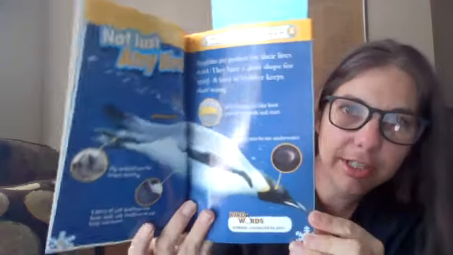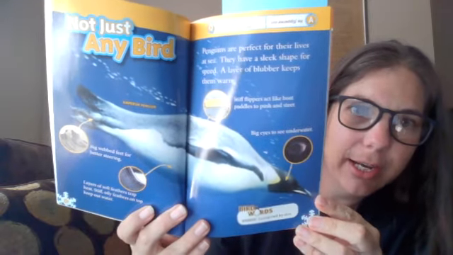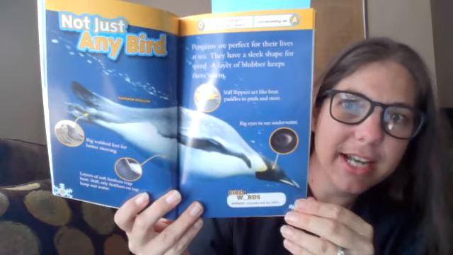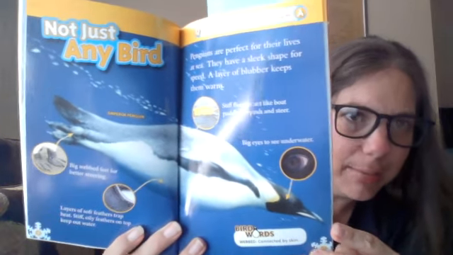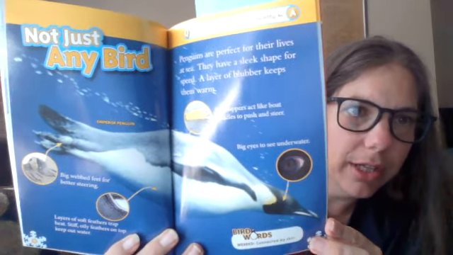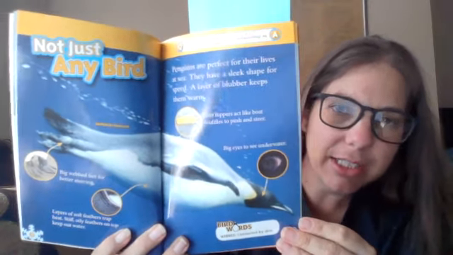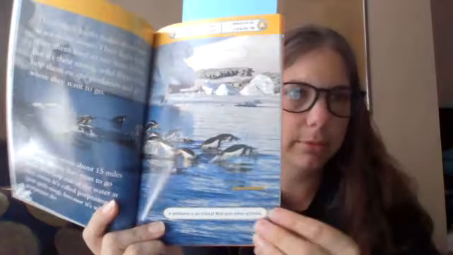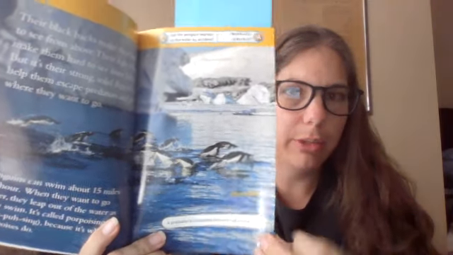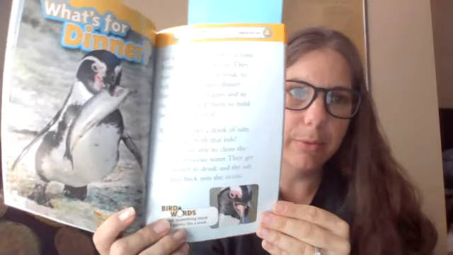Ooh, this page is full of details. I'm noticing the heading is "Not just any bird." I see the penguin labeled with captions this time, not just words to label the picture. I predict I will learn the different parts of a penguin and what the penguin does with those parts on this page. All right, let's just see a little bit more. Think about what you might learn on these pages and what the author might teach us.